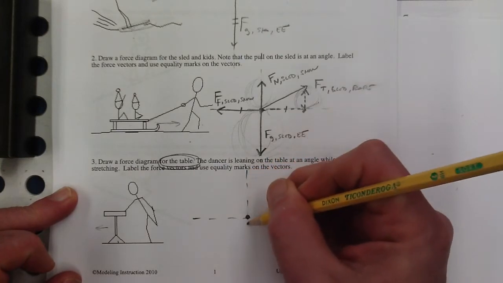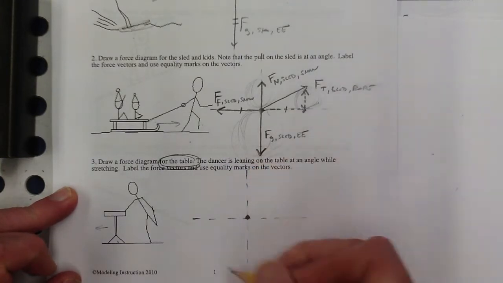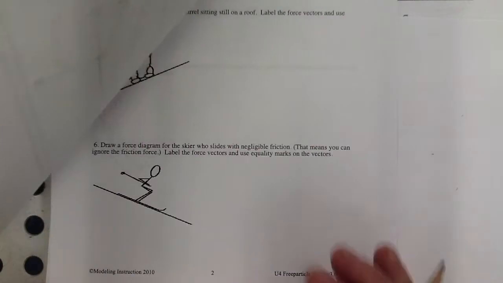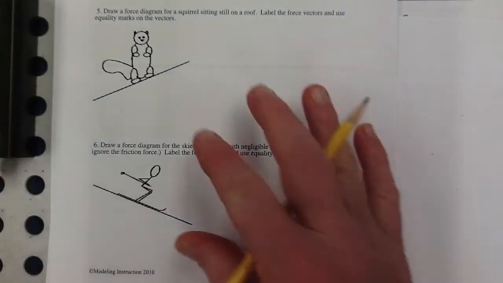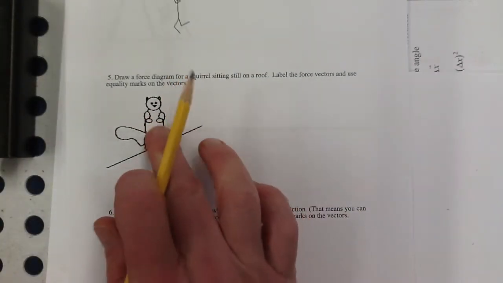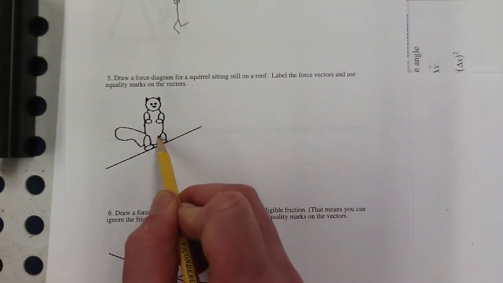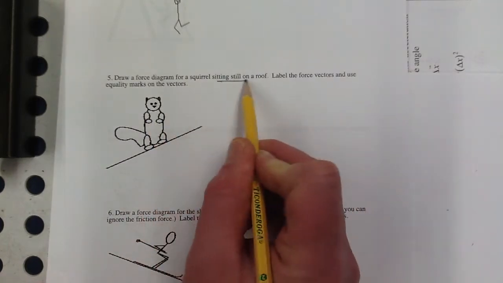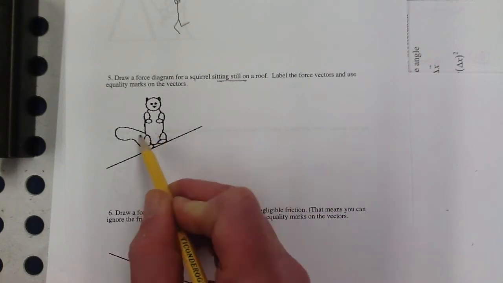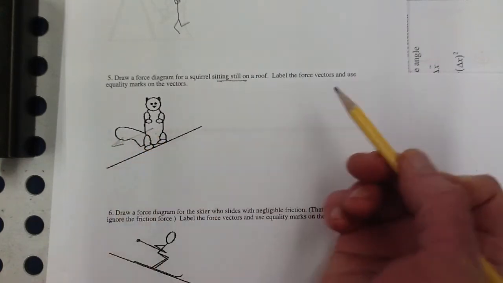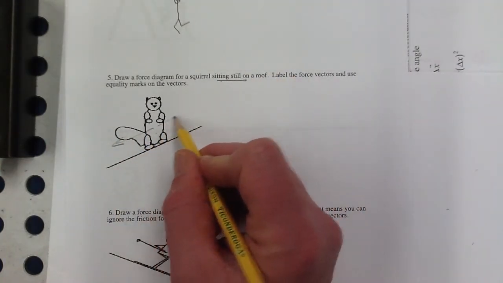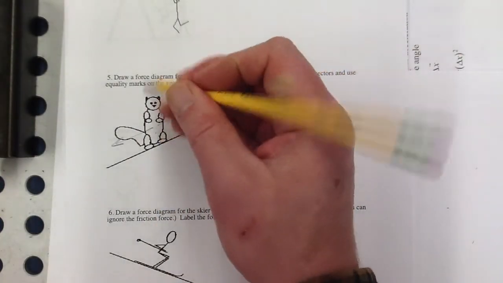if you're thinking to yourself, well, aren't the axes always just like this? The answer is no, because in a situation like this, if this squirrel started to move, it's sitting still, but if it did start to slip, it would go this way. Or I guess if it started to scurry up the roof, it would go this way. It's not going to go that way or that way.